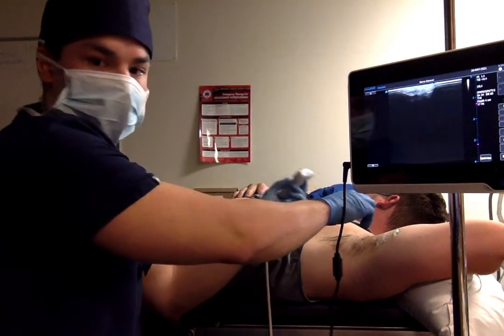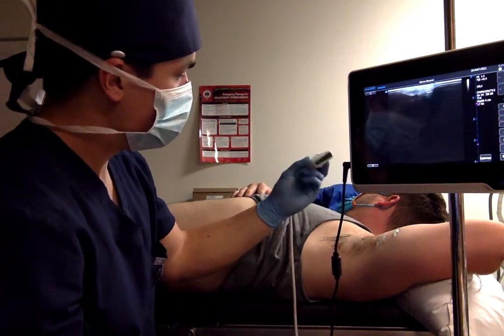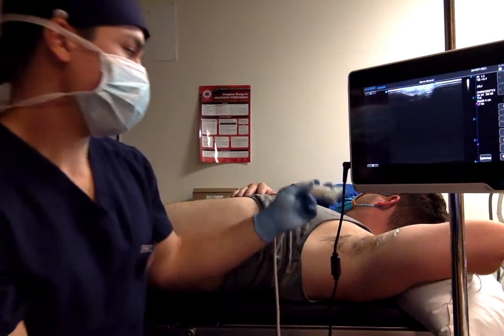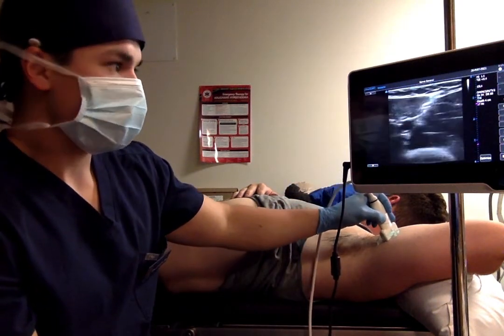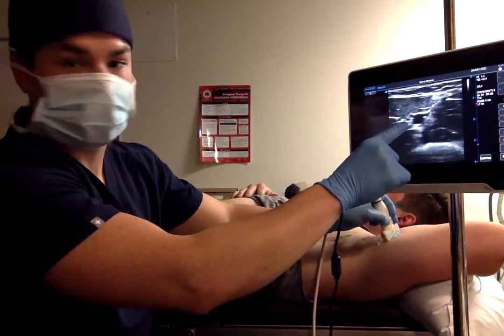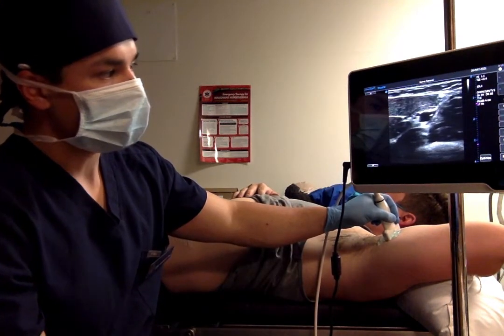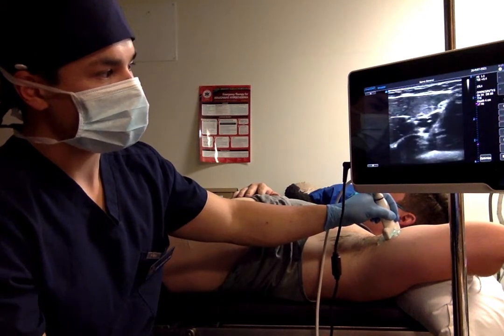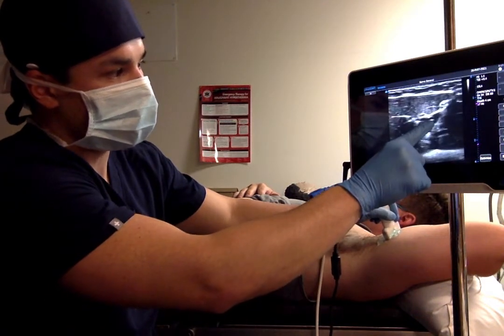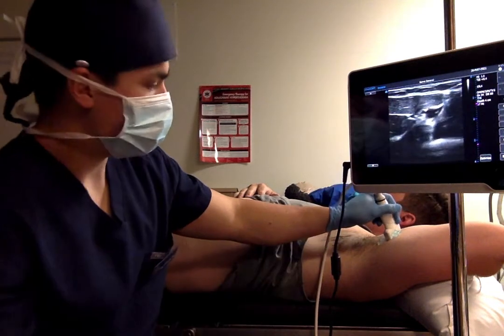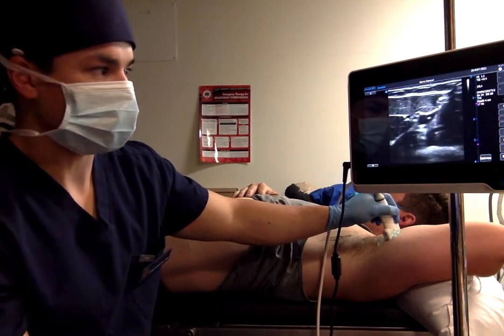Apply some gel to my site. And then with the axillary block, like I said, it's a highly vascular area. So we're looking for the axillary artery right here in the center. That's pulsatile. We know that the veins are easily occluded, so we want to make sure to avoid those structures.